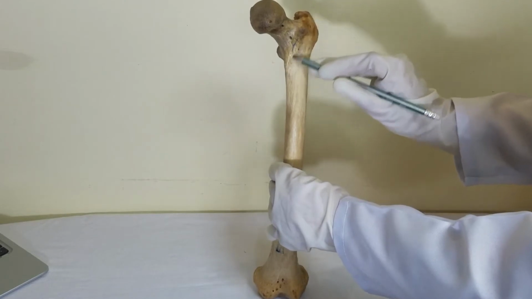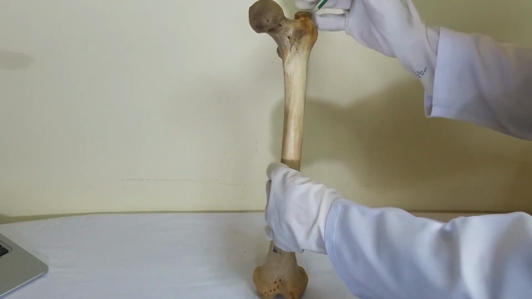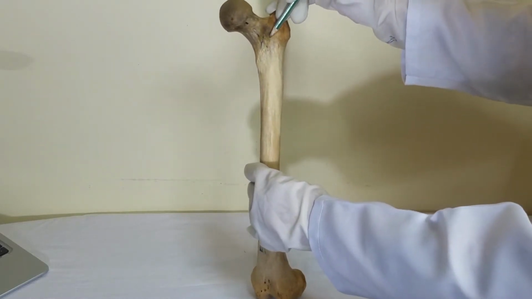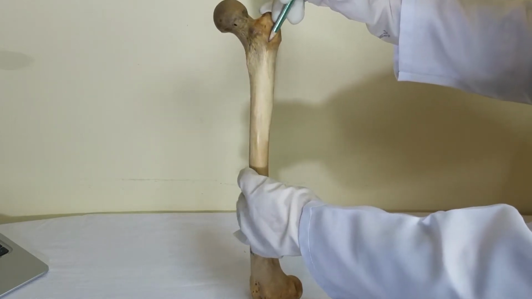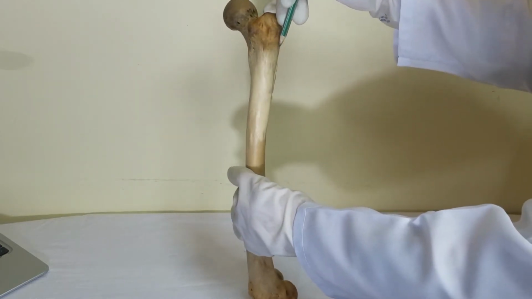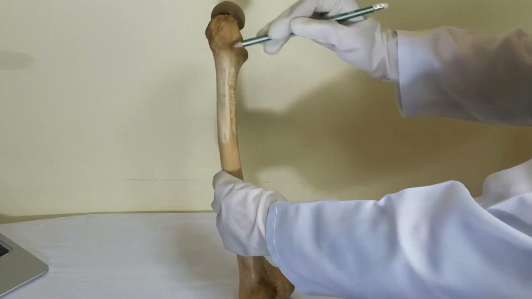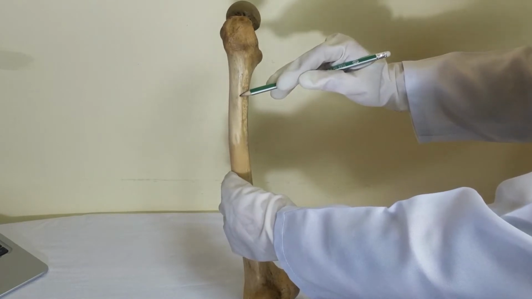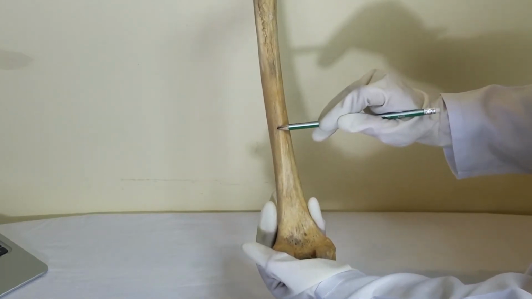This was the intertrochanteric line. The upper part of the intertrochanteric line gets the attachment of vastus lateralis. It moves backwards and laterally along the anterior and the inferior aspects of the greater trochanter. Then it moves onto the lateral margin of the gluteal tuberosity and the upper half of the lateral lip of the linea aspera.